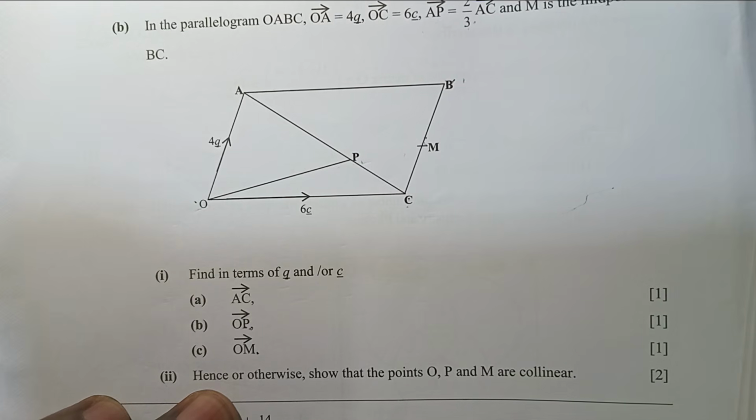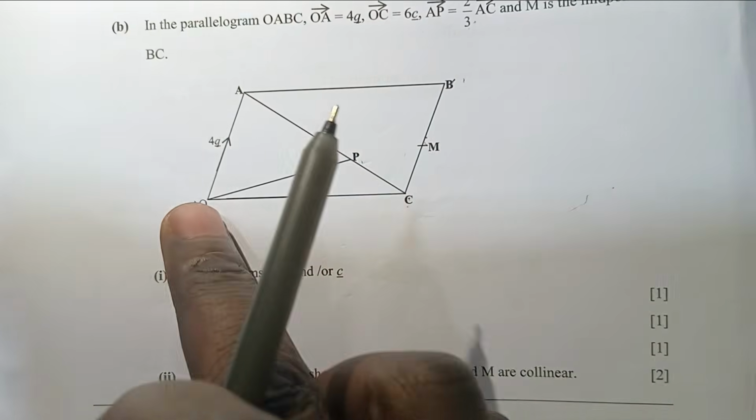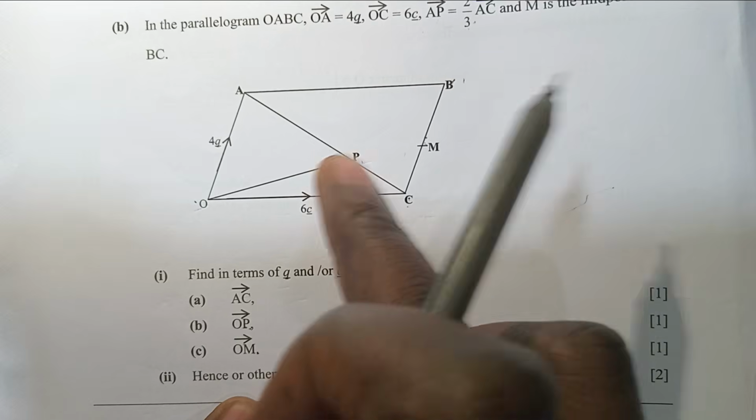And how do you show that the points O, P and M are within the same line? We can show this by indicating if there is a scalar multiple between the vectors, let's say OP and PM.